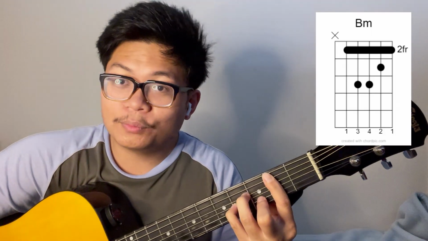You know what I mean? Pretty cool. And yeah, I think that's pretty much the basics when it comes to reading guitar chord charts.